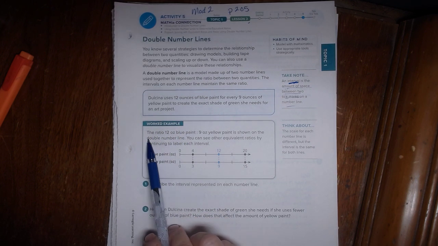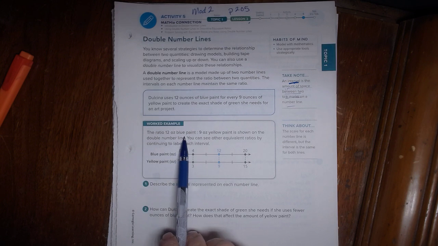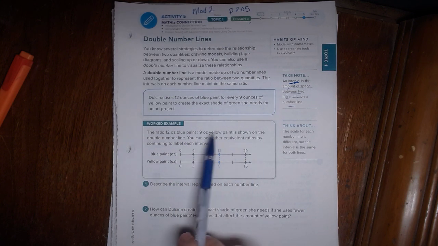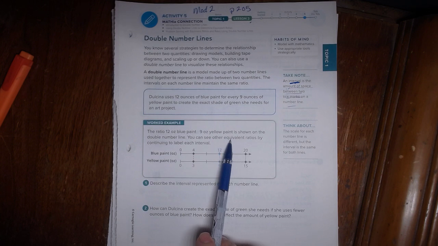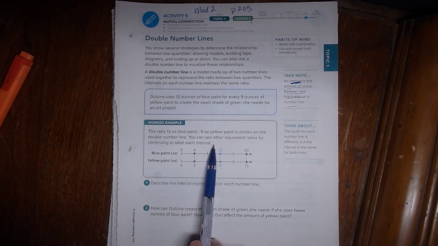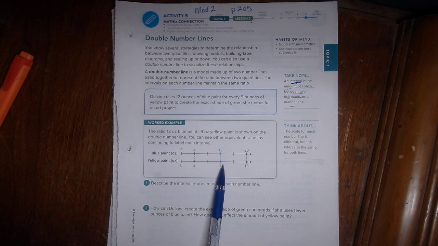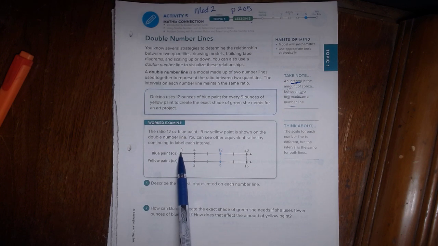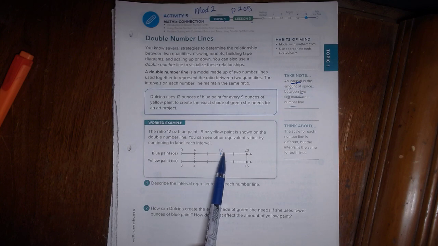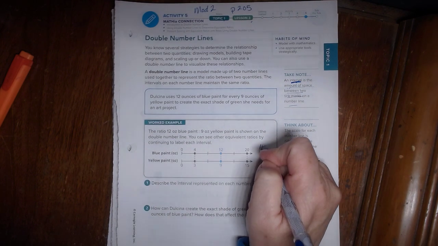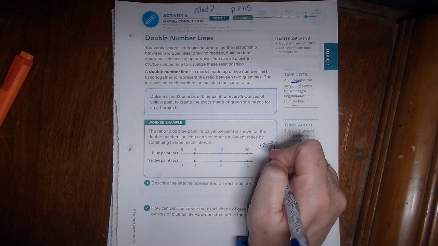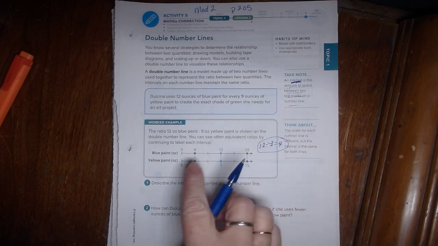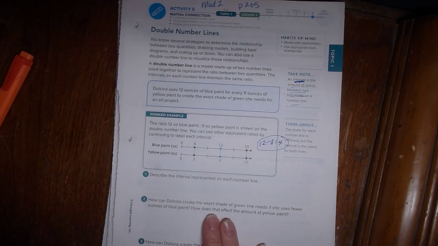Worked example. The ratio 12 ounces of blue paint to 9 ounces of yellow paint is shown on the double number line. You can see other equivalent ratios by continuing to label each interval. So we have 12 to 9, and then it shows us 4 to 3. We could have figured out that it counted up by 4s by looking at how many intervals we had between 0 and 12. There's 1, 2, 3 intervals. So I'm thinking 12 divided by 3 gives me 4. So that's the thought process to figure out what your interval counts up by.